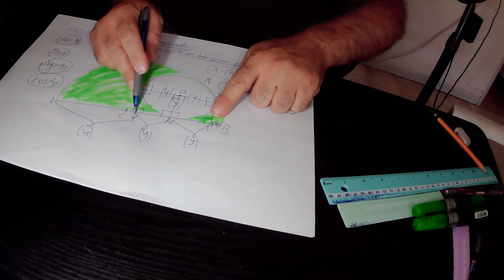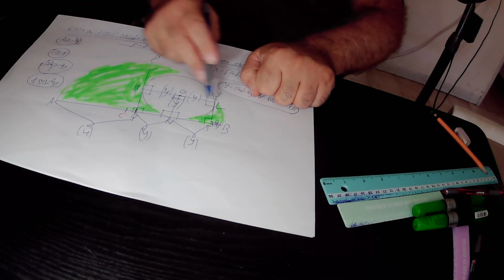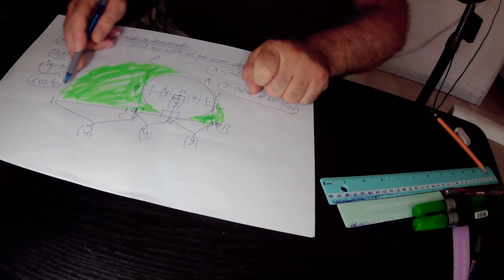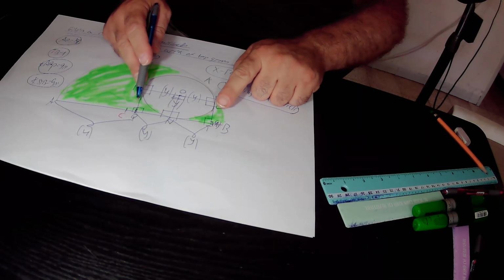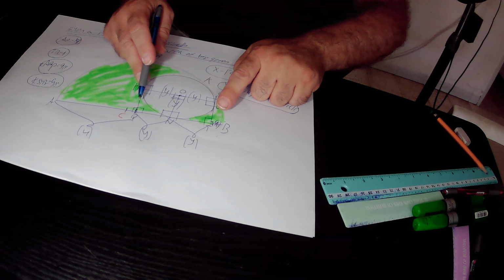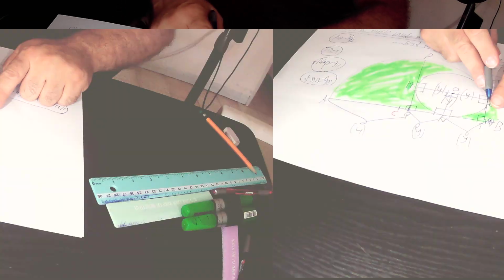This is line segment QT. Line segment QT is part of the straight line AB, and therefore QT must also be a straight line, because a part of a straight line must also be a straight line.